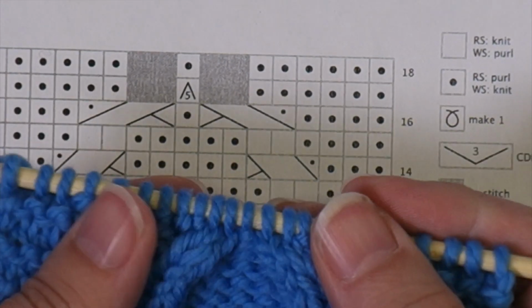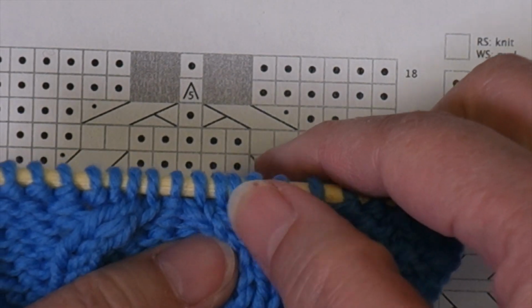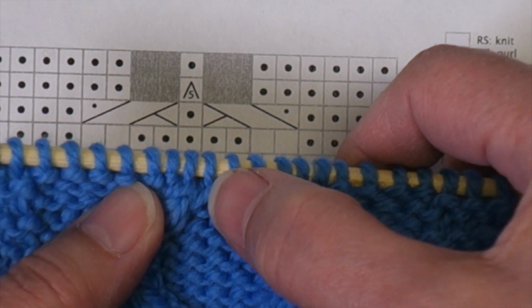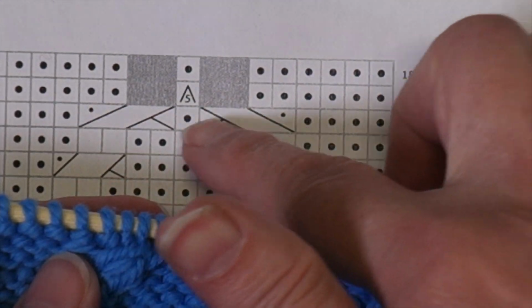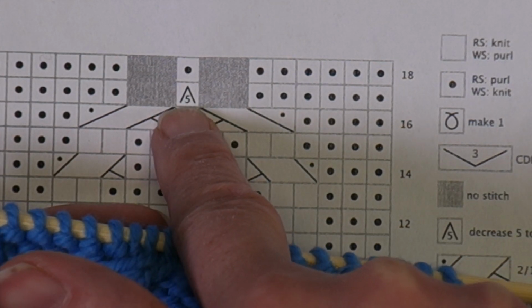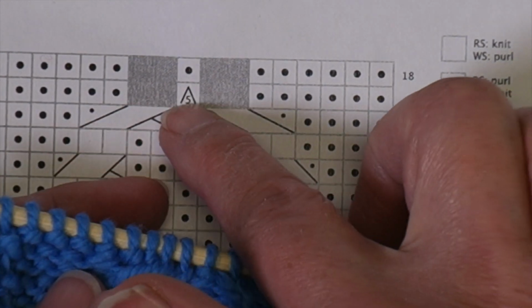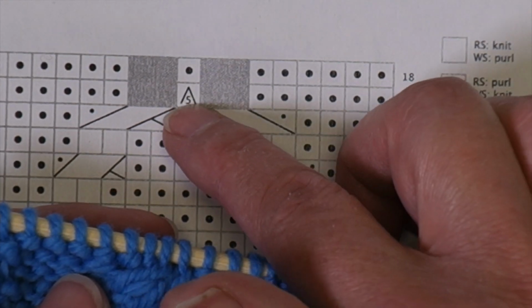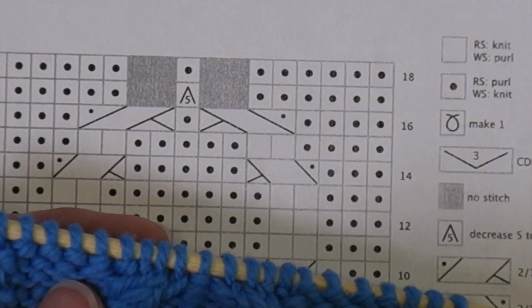Now I'm back at the point where the ropes have come back to the center. So if you look right here, you can see I've got 2 knit stitches, a purl, and 2 knit stitches. And so I have just finished doing this crossing row. So I'm about to do a wrong side row, and there I have this little symbol that shows there's a 5 in the middle, and it's an upside down V. And what this is indicating is that 5 stitches are going to become 1 stitch.